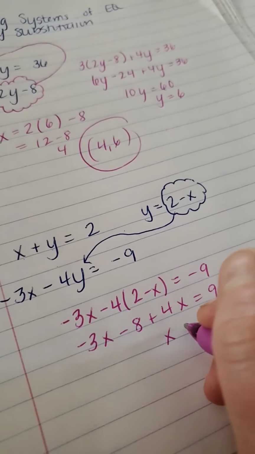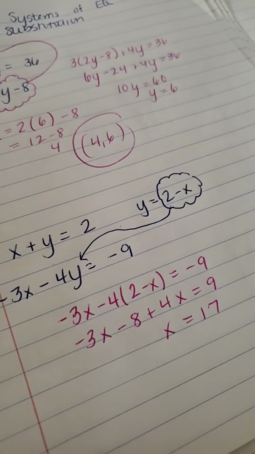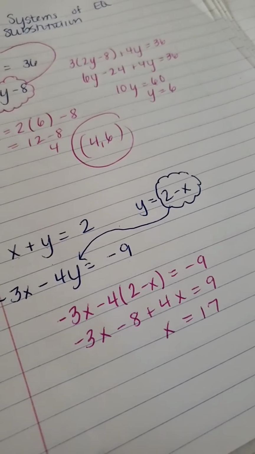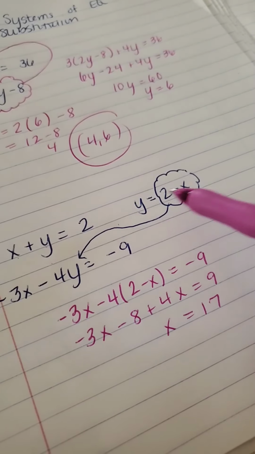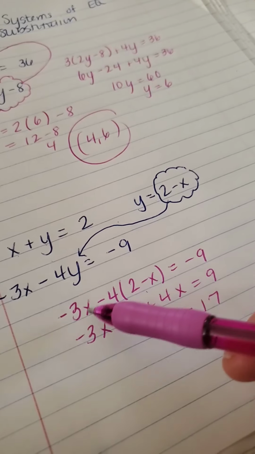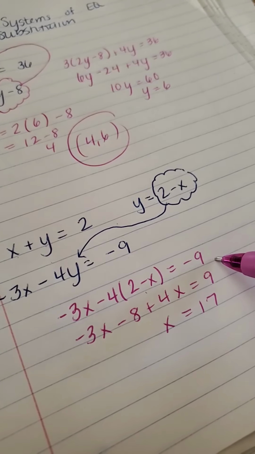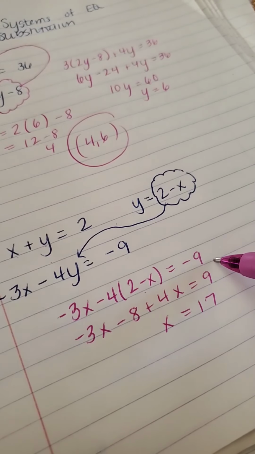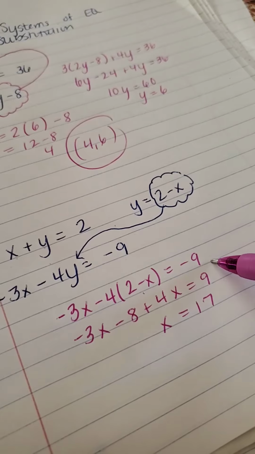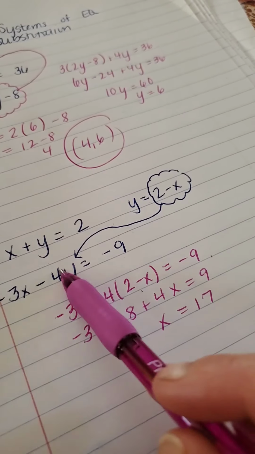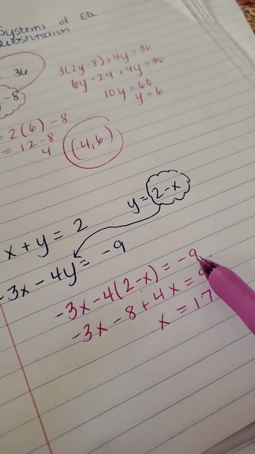So I get x equals 17, which I don't think was my original purpose. Let's see, did Mrs. Collins mess up? I have to look back at my work here. 2 minus x went here. I didn't write anything wrong. I didn't mean for it to come out like this though. Negative y plus 3. Oh, I know what I did, I think. Negative 3x minus 4 times 2 minus x equals negative 9.